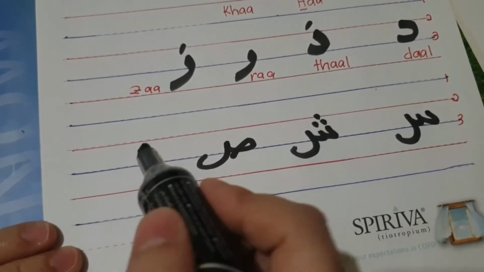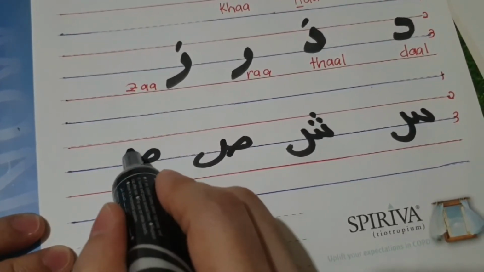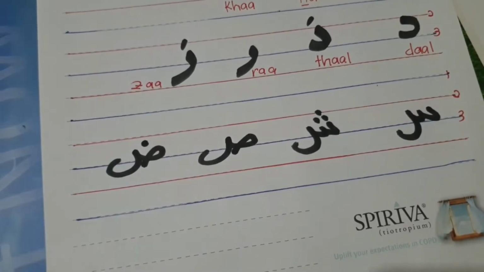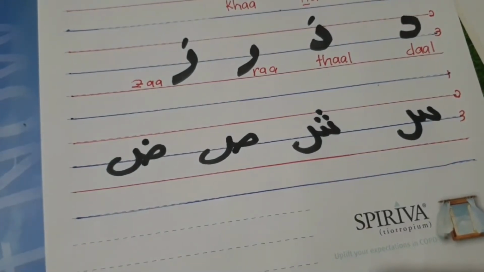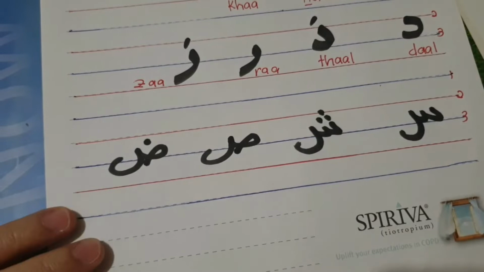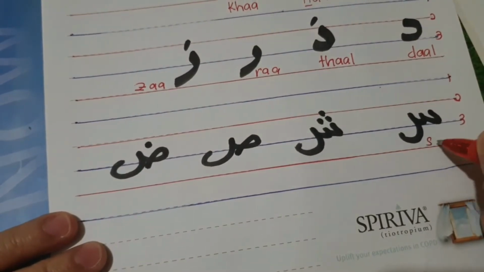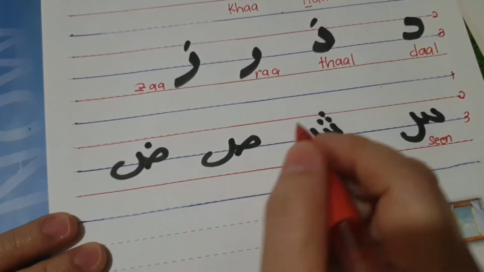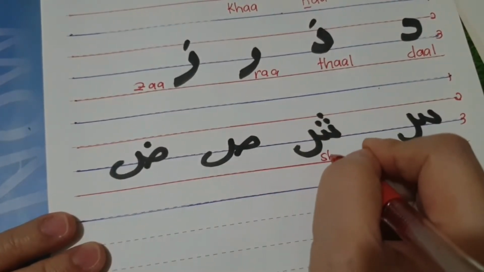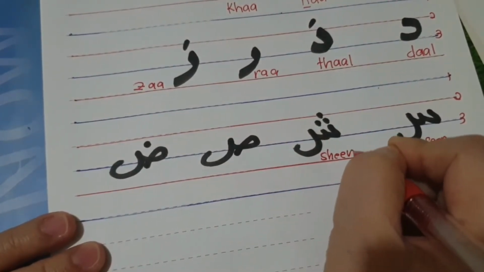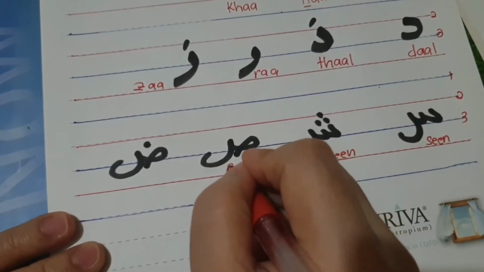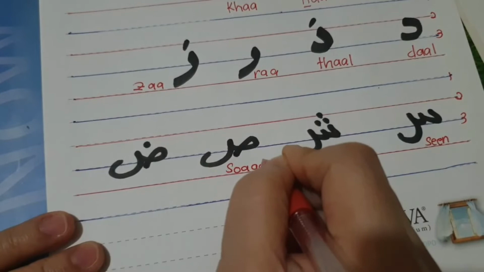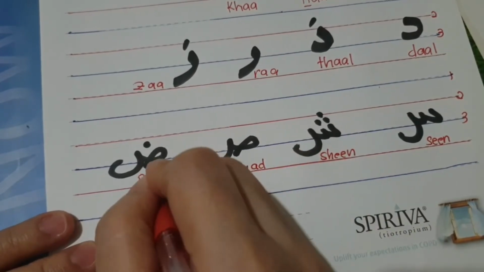Next is letter dad. It's the same shape with the sad, but it has one dot on top. Let's write them. This is sin, sheen, sad, dad.